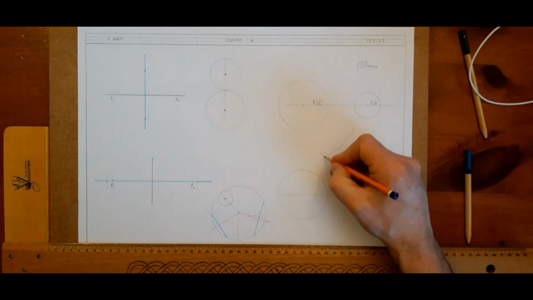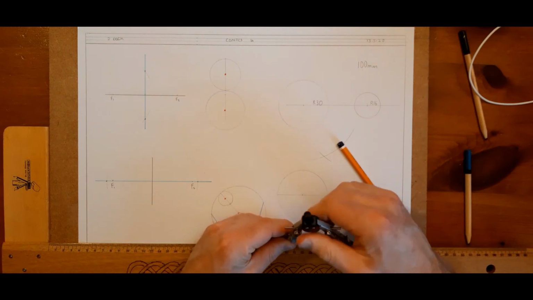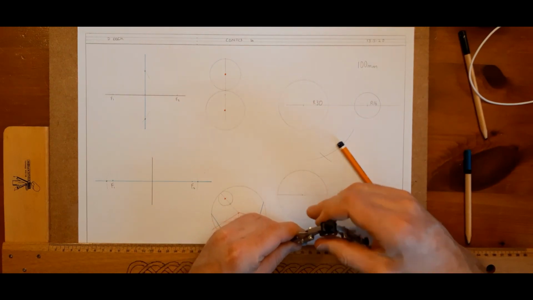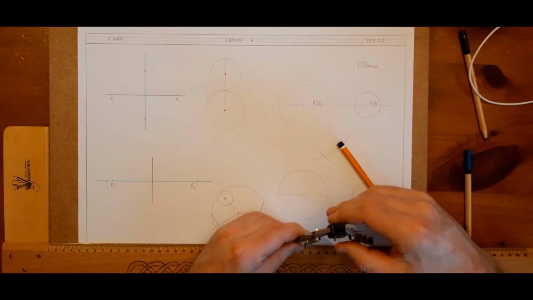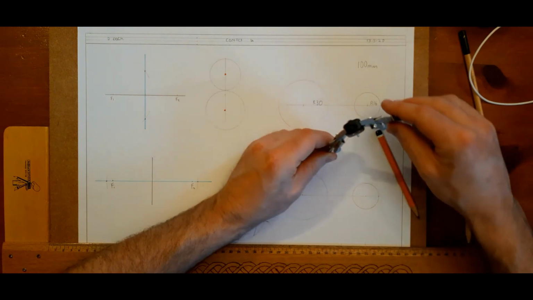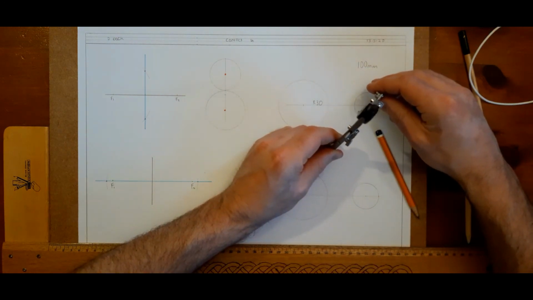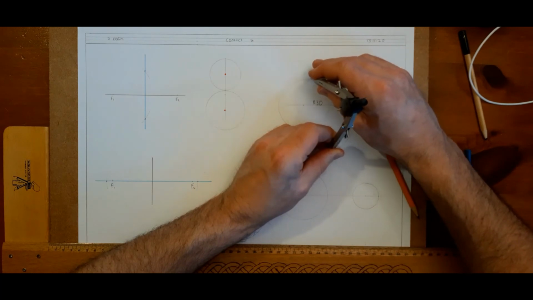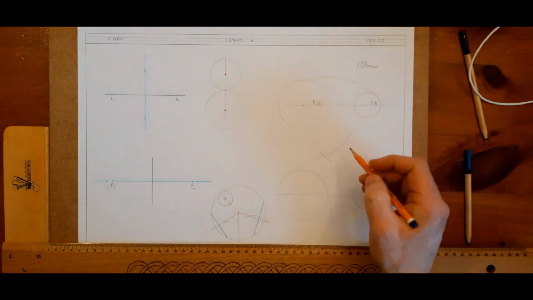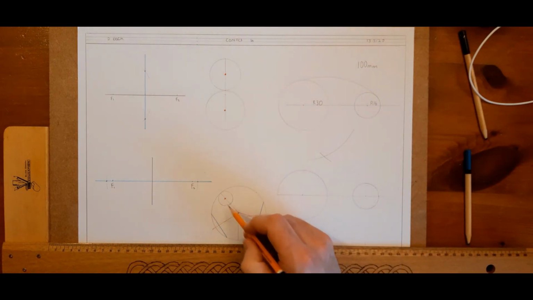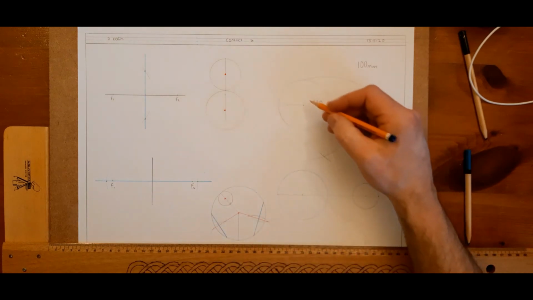And that is the point now where I'm going to set my compass to 100, and I would be able to draw in a tangential arc to encompass both of these perfectly. And that goes back to this piece of theory, which is that when you have a small circle enclosed in a big circle, you subtract the small radius from the big radius. It's the exact same thing there.